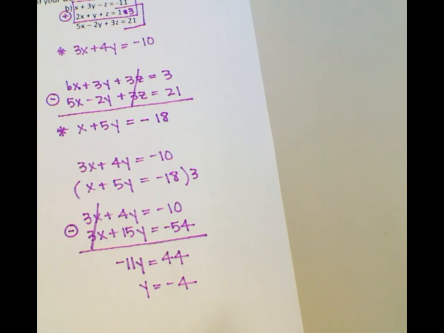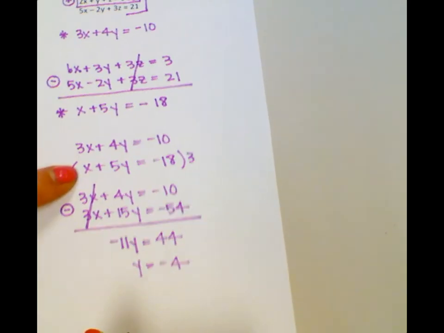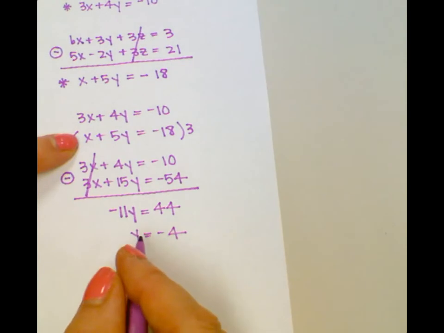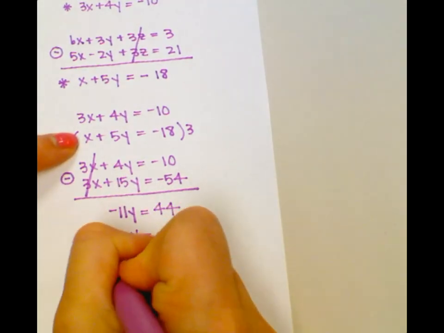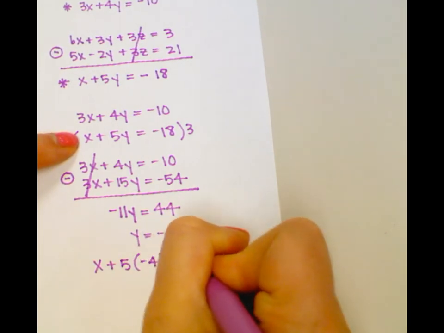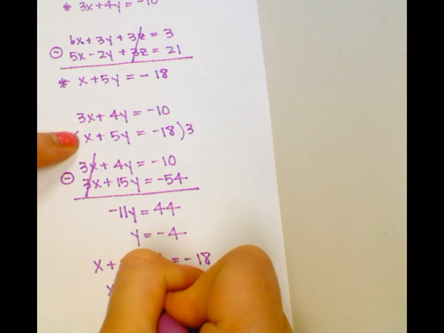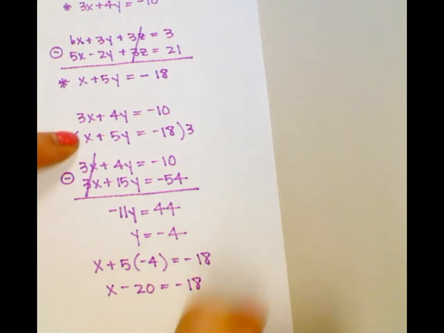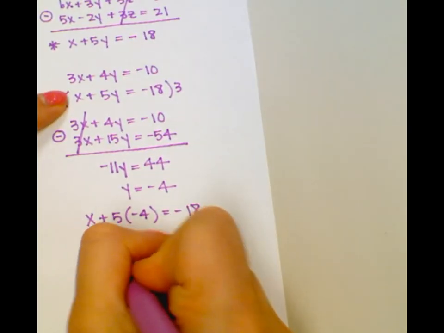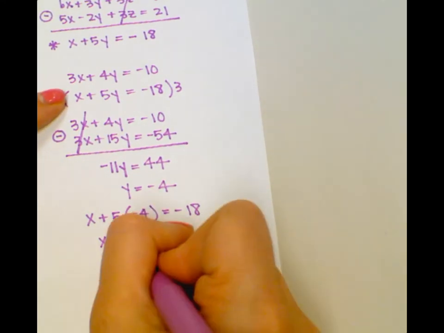Yes, finally, guys. I know it takes forever. Now, come up here to your 2 by 2s. Here's my 2 by 2s. I think I might go with the second one. He looks a little bit easier. So I'm going to plug this y in. So x plus 5, plug in your negative 4, equals negative 18. Well, 5 times negative 4 is negative 20. And then add that 20 to both sides. And that is how you get x equals 2.